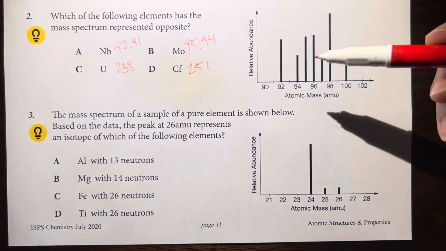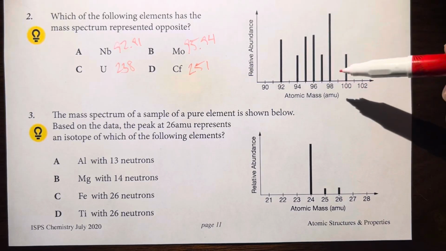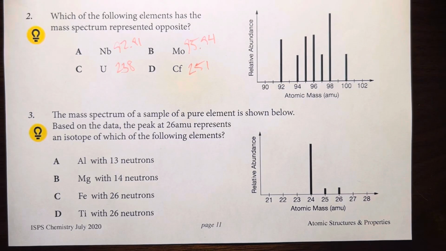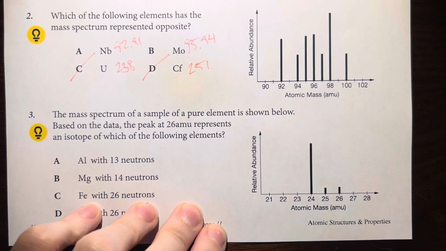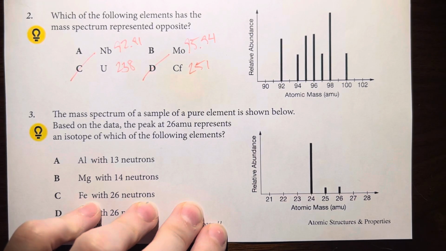I can see that my masses are going to be between 92 and 100. And so I can go ahead and eliminate uranium and californium because they are nowhere near that mass. And so that's definitely not going to be the element represented there.